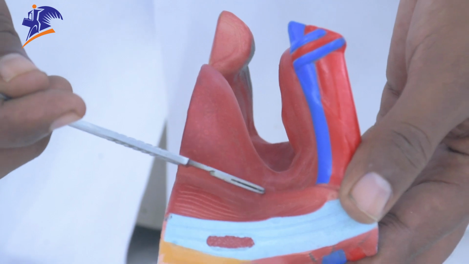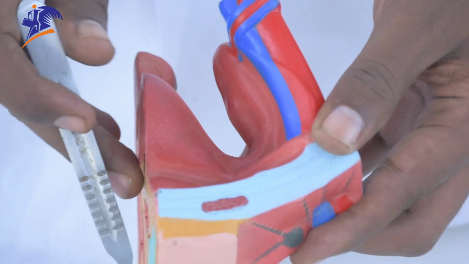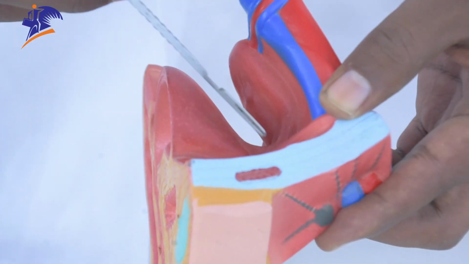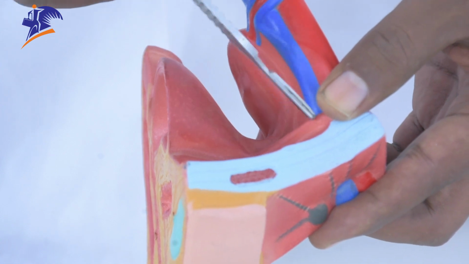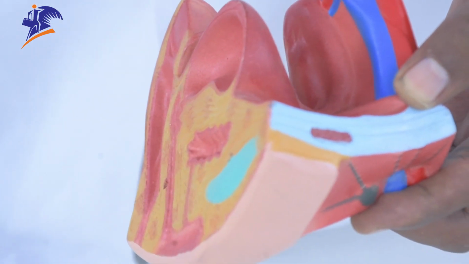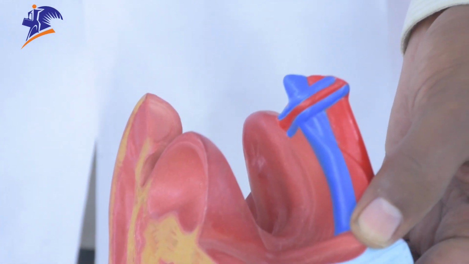This structure represents the round ligaments of the uterus, which connect the uterus to the anterior abdominal wall. The round ligament is one of the contents of the inguinal canal in the female, and this structure represents the ovarian arteries and ovarian vein in this mannequin.